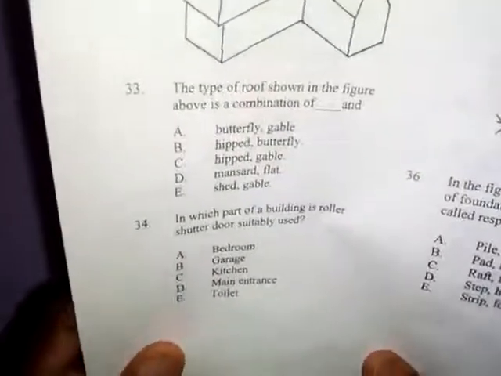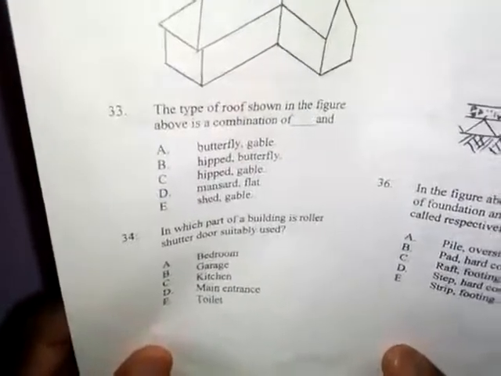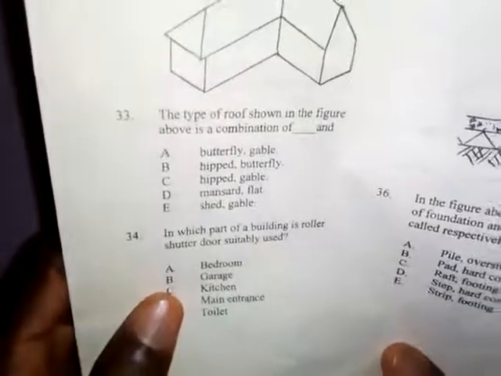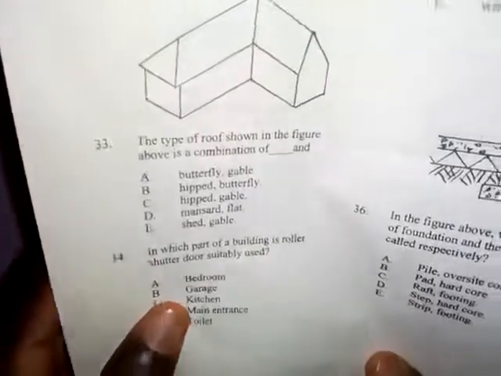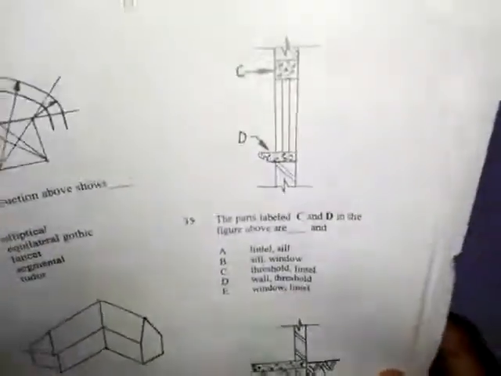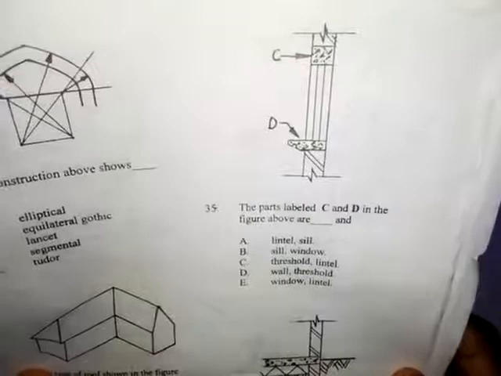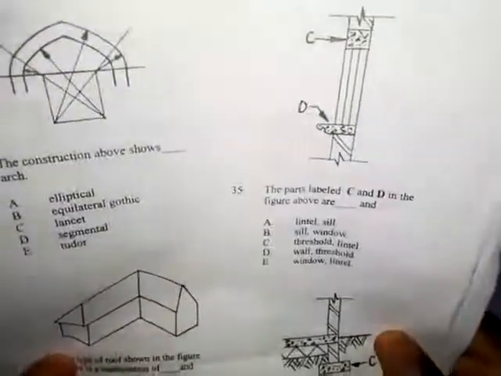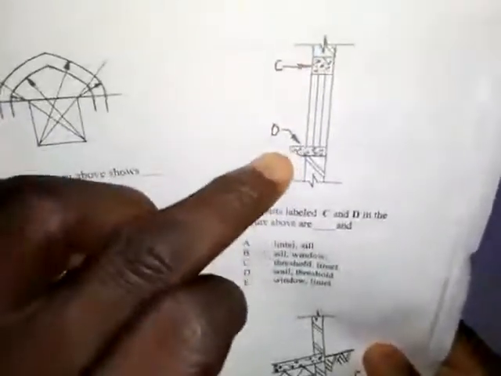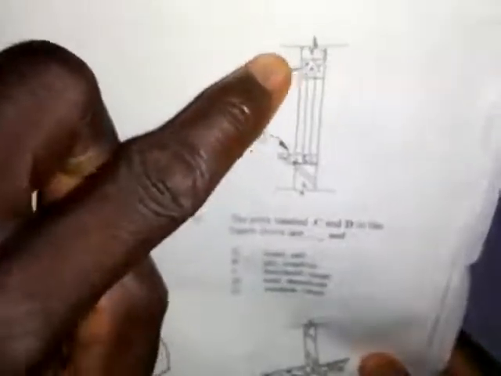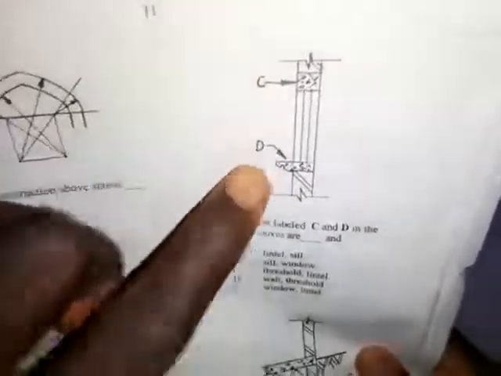Question 34. In which part of a building is the roller shutter door suitably used? So the answer is option B, garage. That is where the roller shutter door is used. Question 35. The parts labeled C and D in the figure above are dash and dash. So the answer is option A, lintel and sill. This is the lintel, above the opening of the window, and this is the sill, below the opening of the window. So take note of that.